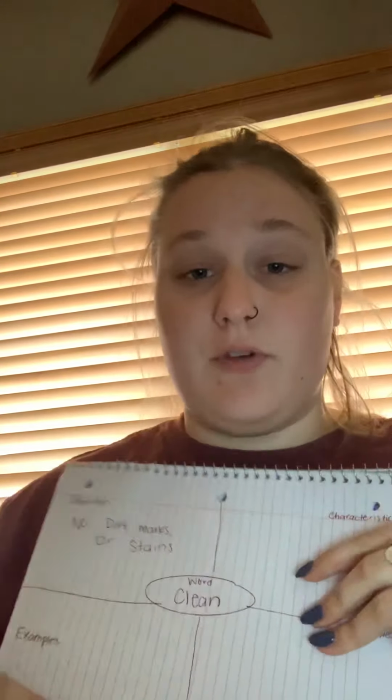Today we're going to work on vocabulary words. We will work on this beautiful worksheet called the Frayer Model. I already put some things in here for us so that we can do them together. So we're going to read a story, but first we're going to talk about a few words in this story to help us understand the story better. We are going to read Henry Helps Clean His Room in a little bit.